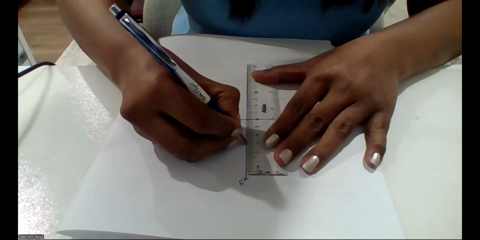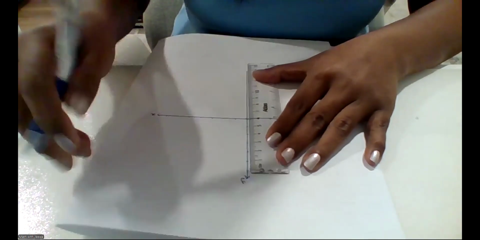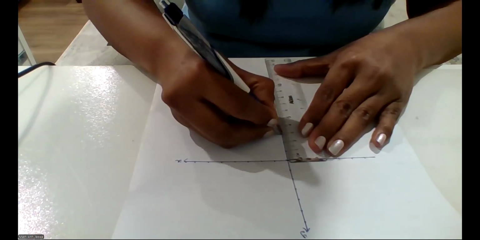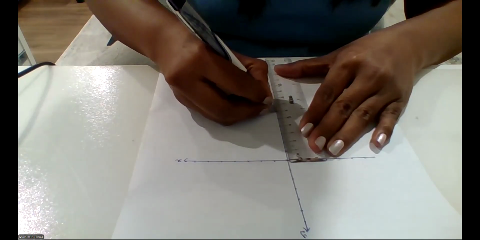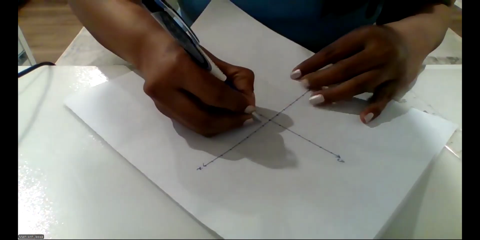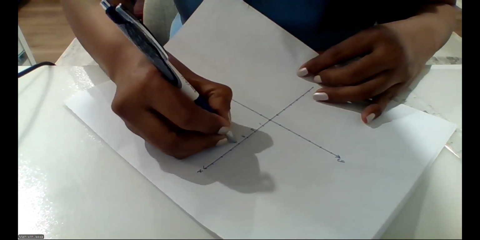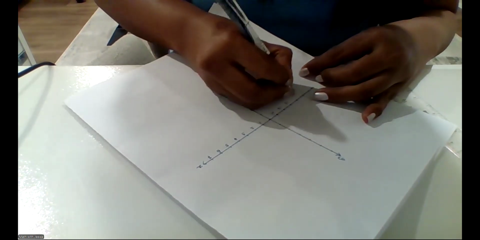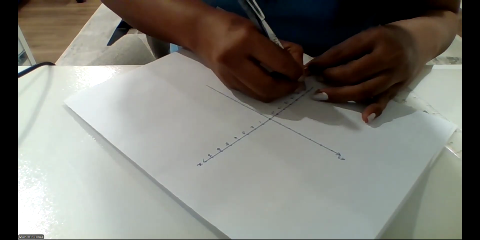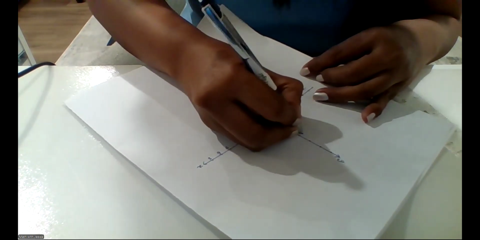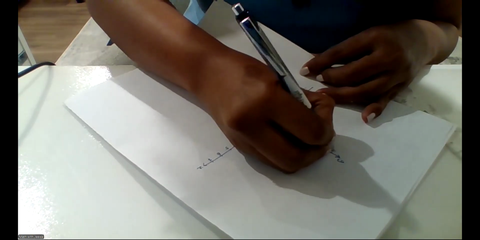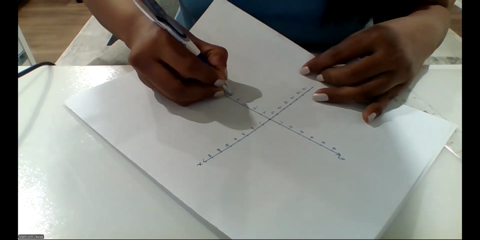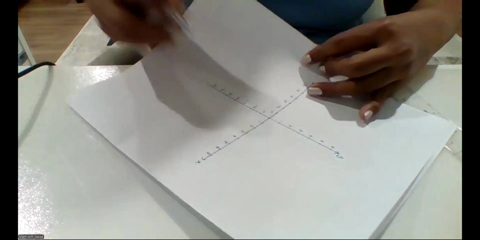1, 2, 3, 4, 5, 6. To this side again I have 1, 2, 3, 4, 5, 6, 7. Okay. And here I quickly write down 1, 2, 3, 4, then -1, -2, -3, -4, -5, -6. Okay, now I have everything.